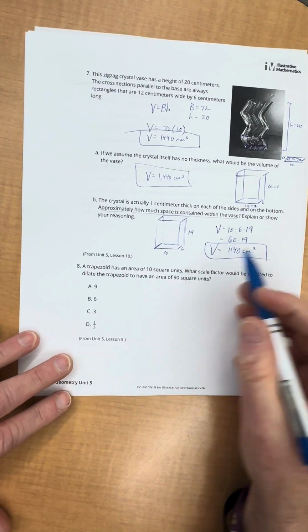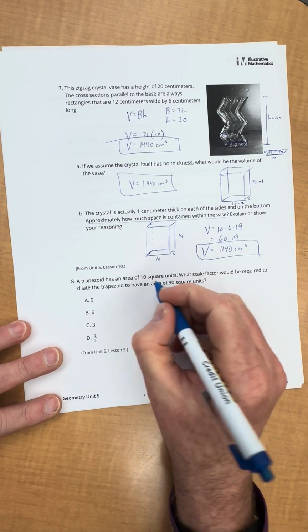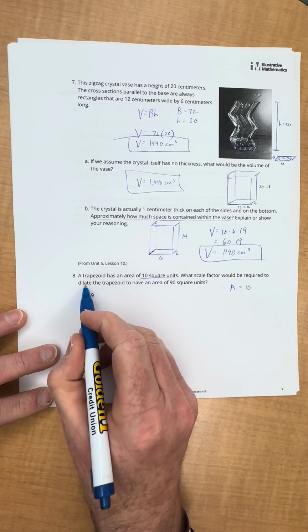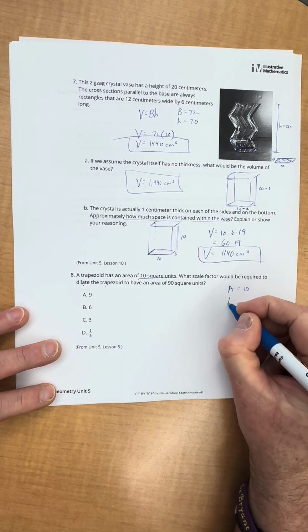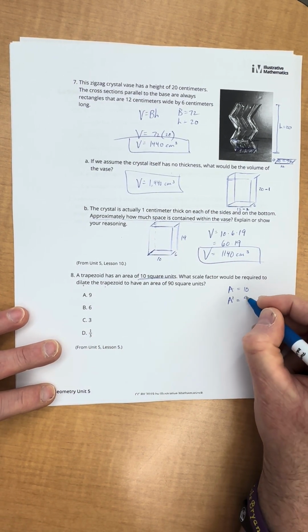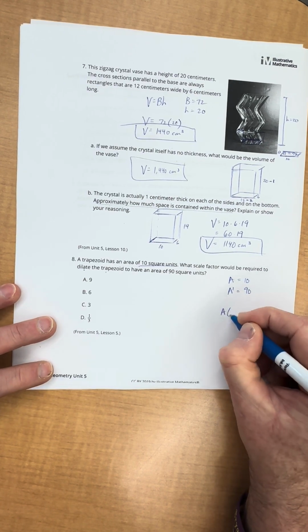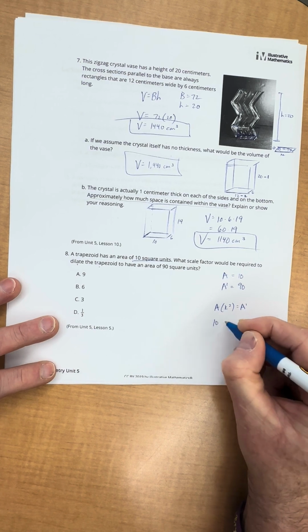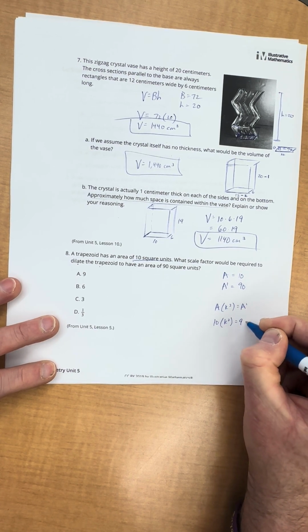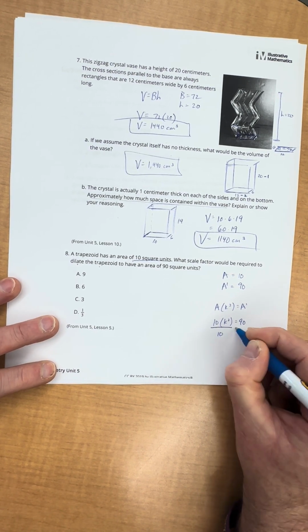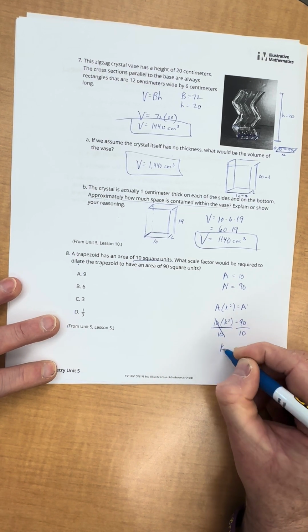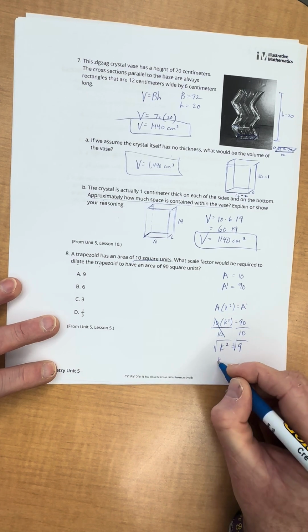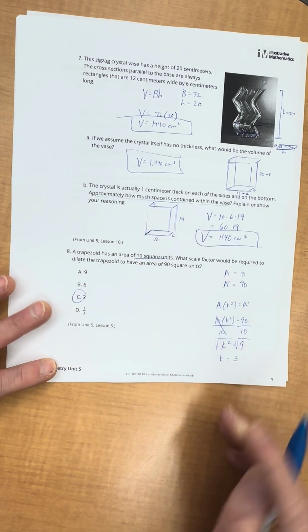All right, number 8. A trapezoid has an area of 10 square units. So A equals 10. What scale factor would be required to dilate the trapezoid to have an A prime of 90? Well, that's easy. You just go A k squared equals A prime. So 10 times k squared equals 90. Divide by 10 because we're trying to isolate k. K squared equals 90 divided by 10, which is 9. Take the square root of both sides. K equals 3. Done and done.